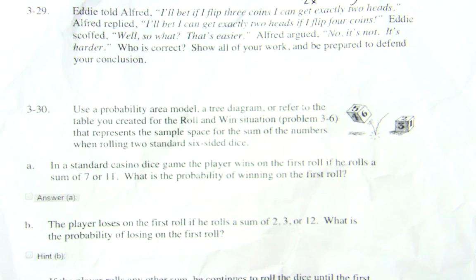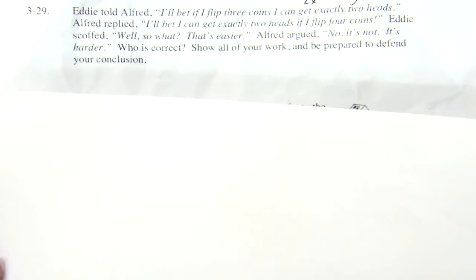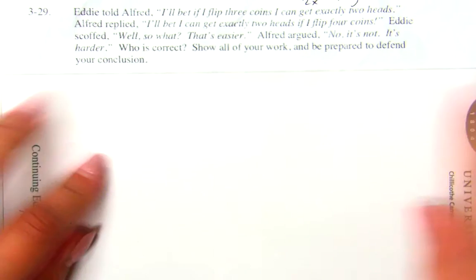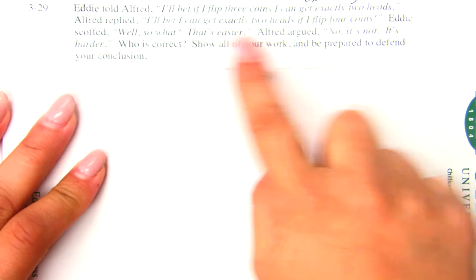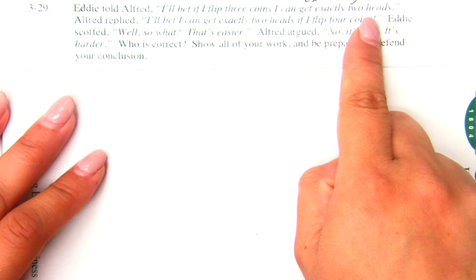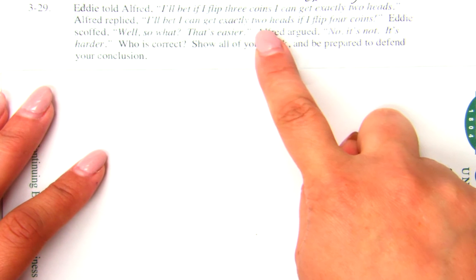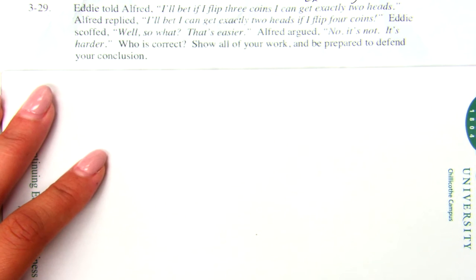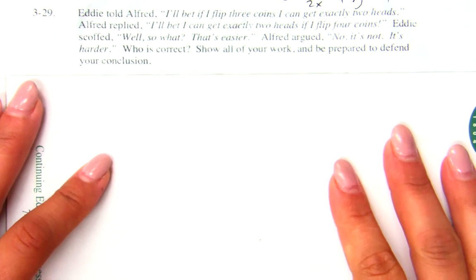This is going to need a tree diagram of some sort because there's no way we're going to be able to do this without a tree diagram. Okay, so we're going to do the first one. I bet if I flip 3 coins, I can get exactly 2 heads. Okay, so the probability, we're going to have to do 2 tree diagrams. There's no way out of this one.